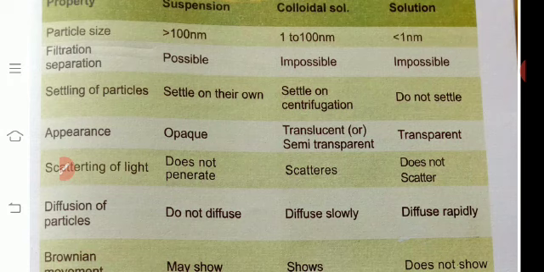Then settling of particles: settle on their own, settle on centrifugation, do not settle. True solution is a clear solution. Appearance: opaque, translucent, transparent. The scattering of light: does not penetrate, scatters, does not scatter.